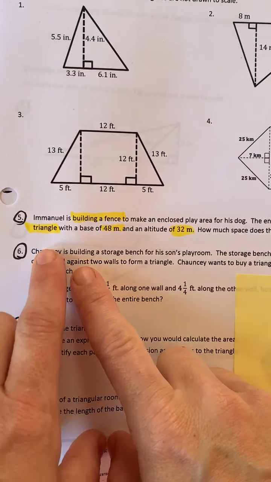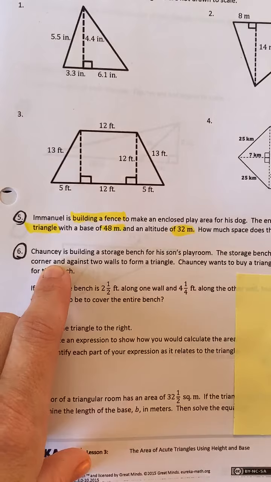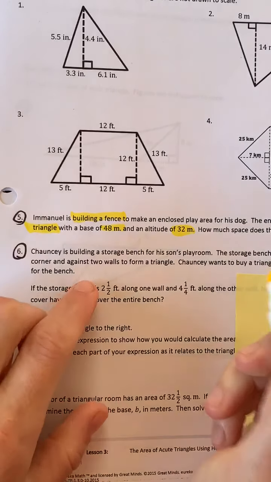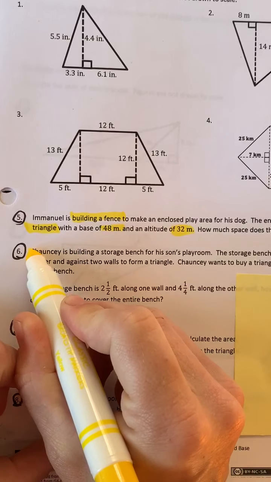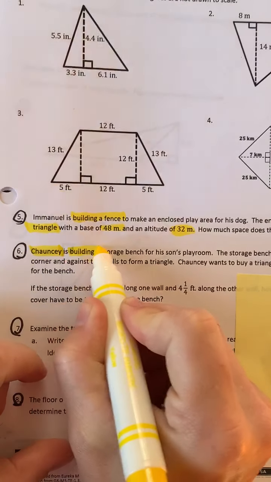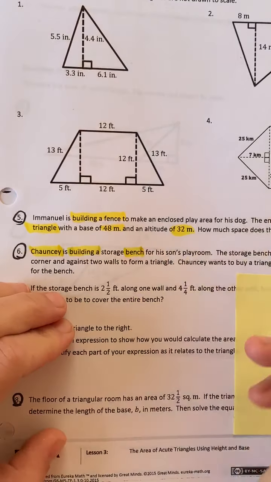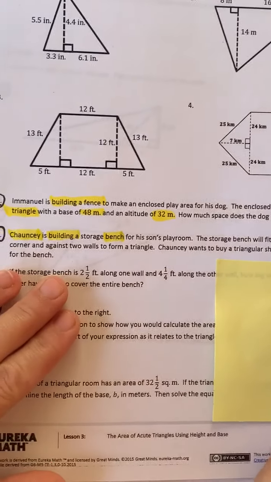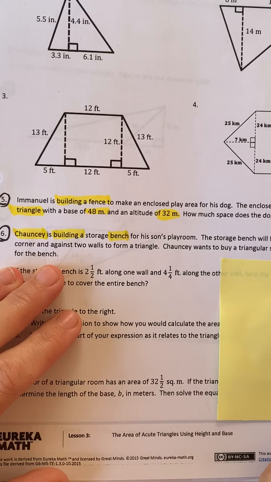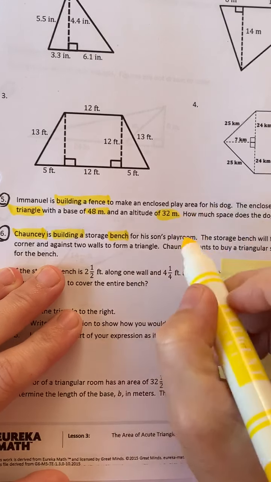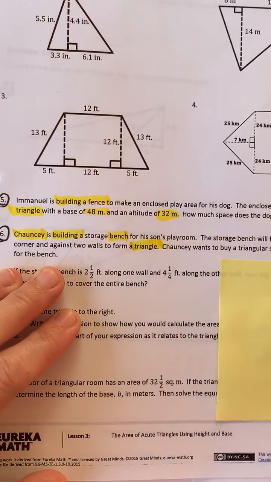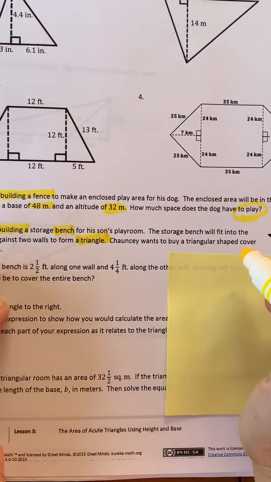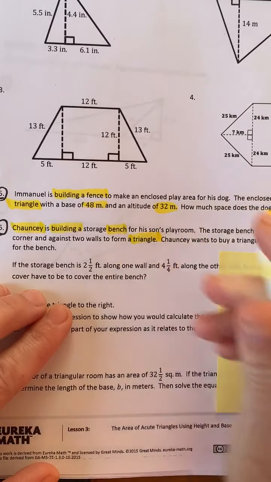Okay, number 6. Chauncey is building a storage bench for his son's playroom. The storage bench will fit into the corner against 2 walls to form a triangle. All right, triangle. Chauncey wants to buy a triangular shaped cover for the bench.